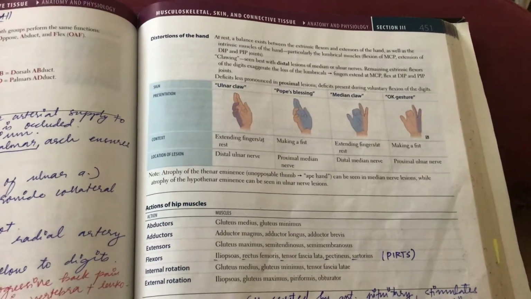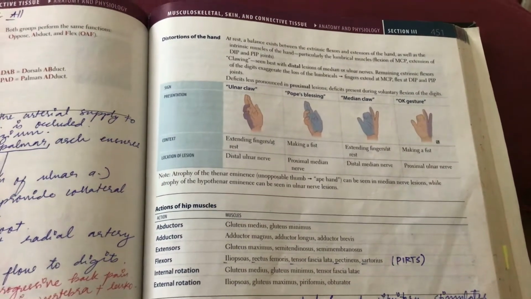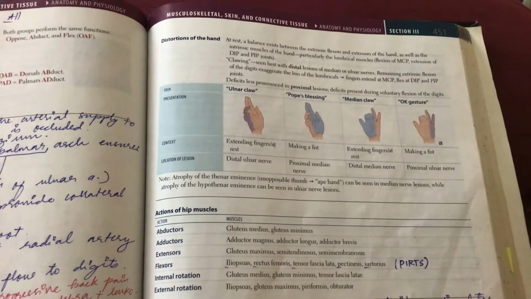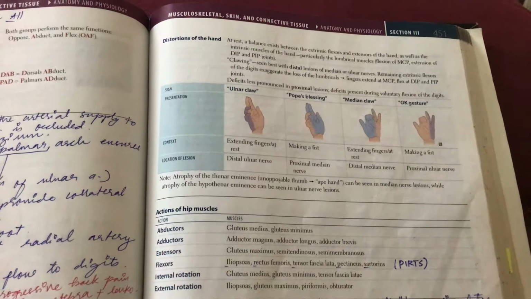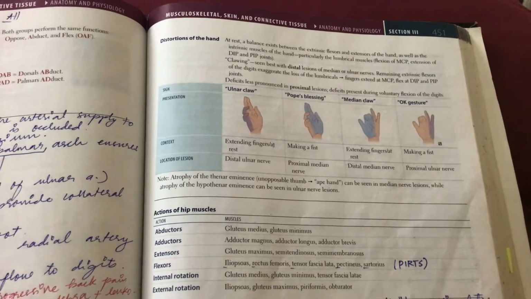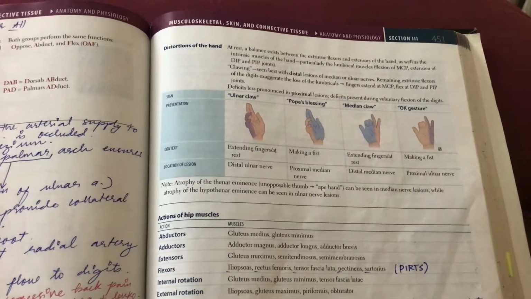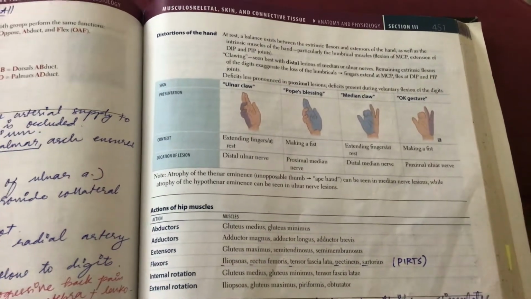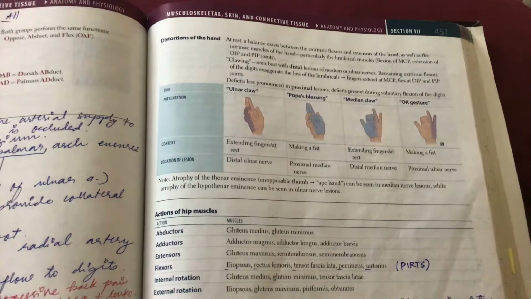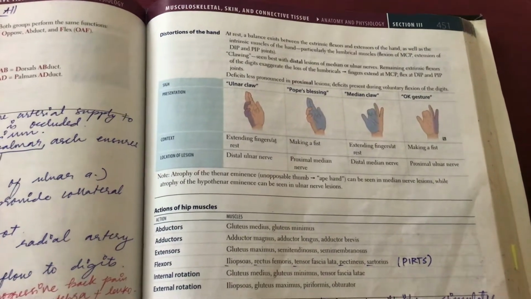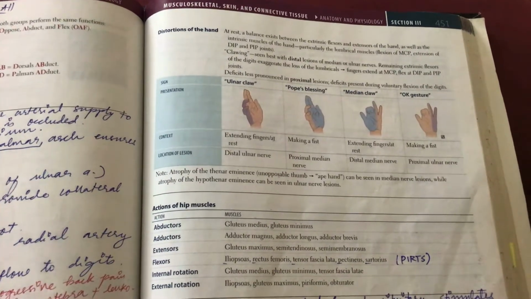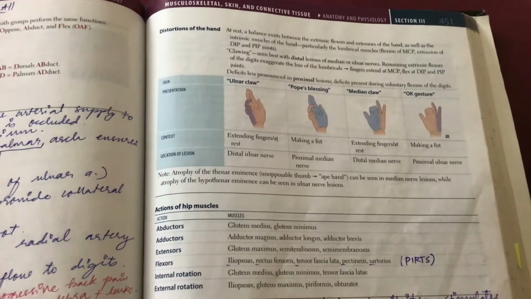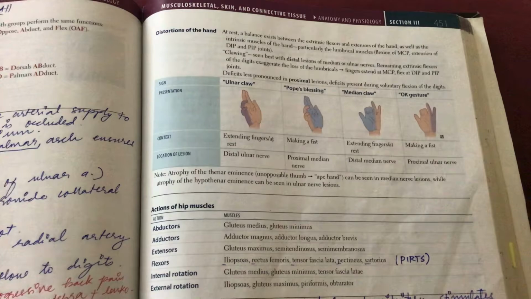So for distortions of the hand, we have to understand that at rest there is a balance between the flexors and the extensors of the hand, as well as the intrinsic muscles of the hand. In particular, which intrinsic muscles? Lumbrical muscles. So at rest there is balance between the extensors and flexors of the hand and the intrinsic muscles. Which intrinsic muscles? Lumbrical muscles.